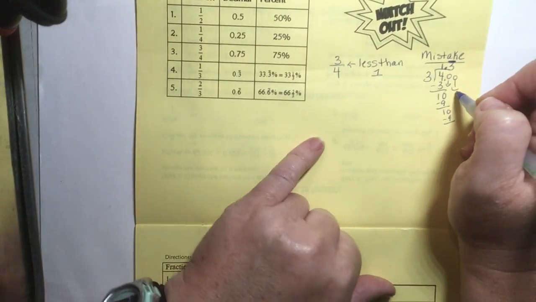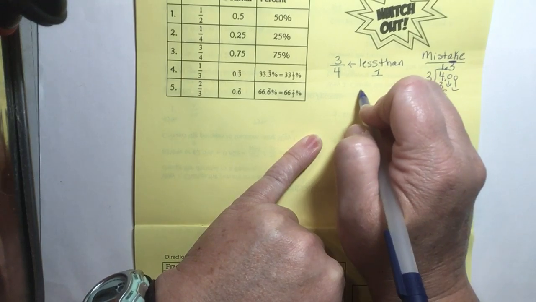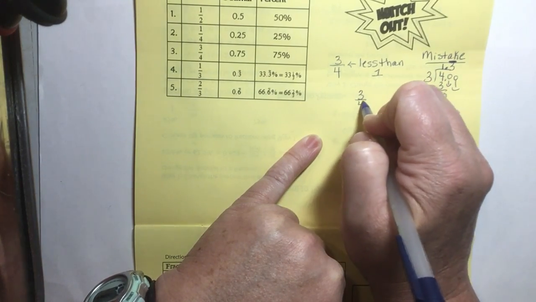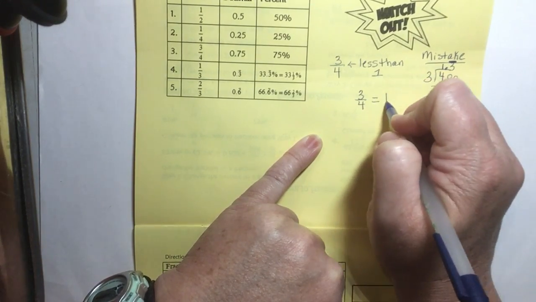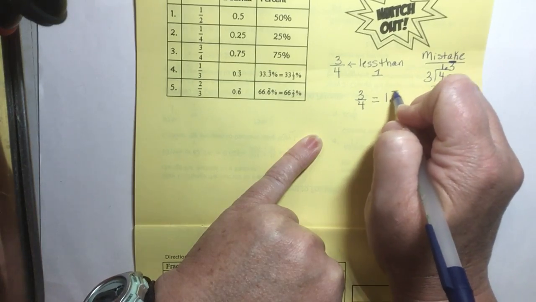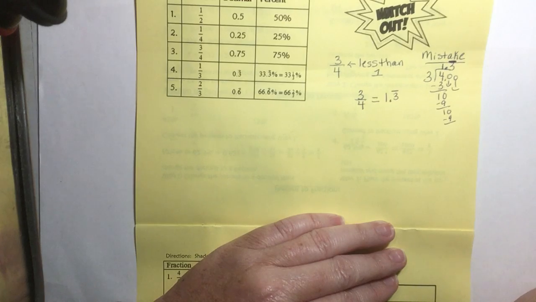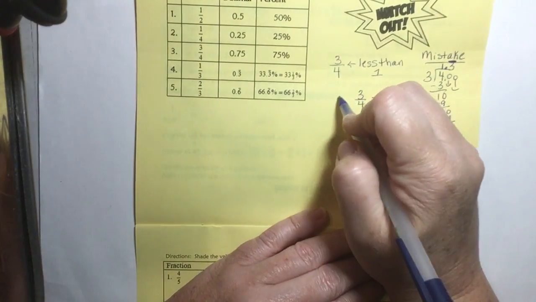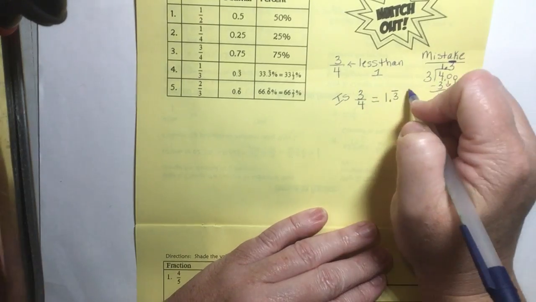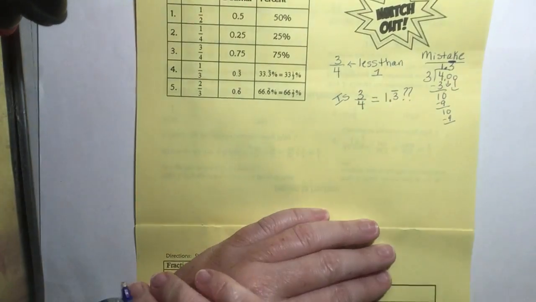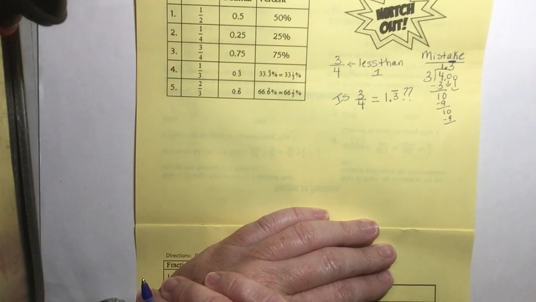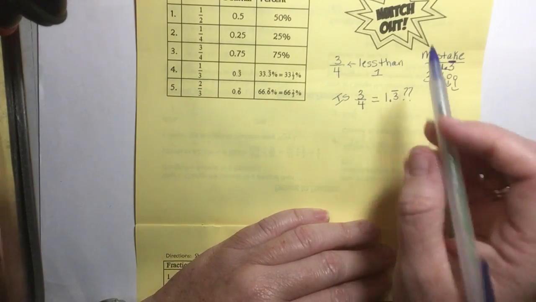Now, is 3/4 going to be equal to 1 3/10? Now think about that for a second. Is 3/4 going to be equal to 1 3/10? No. Why not?